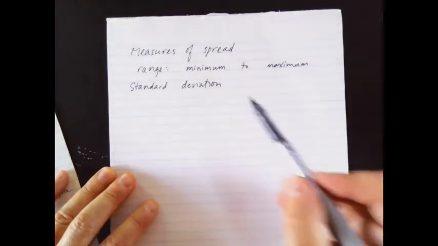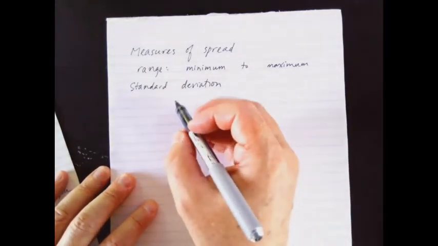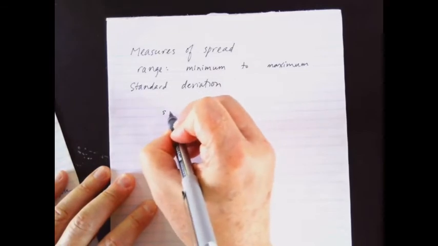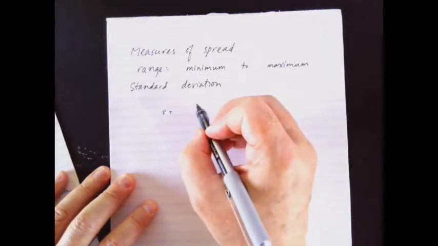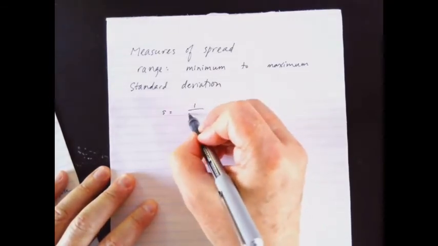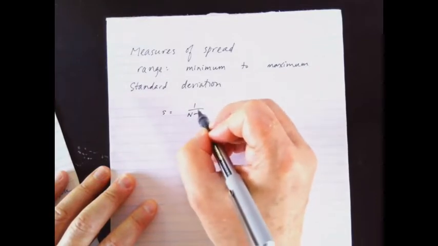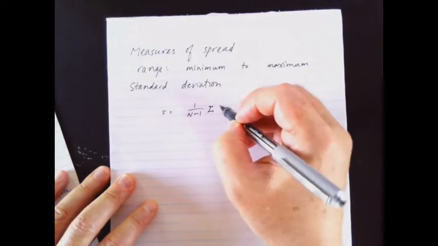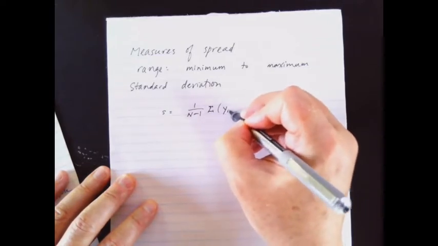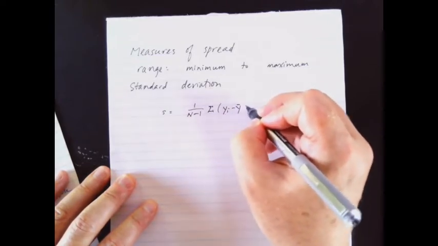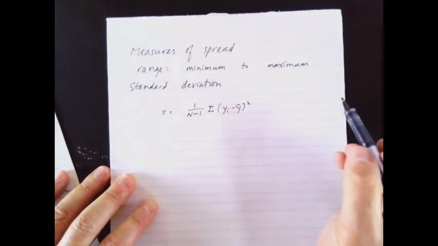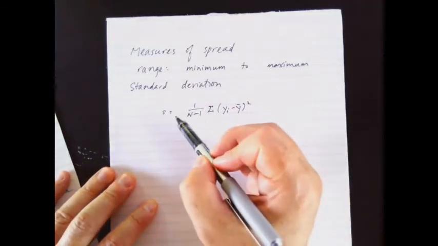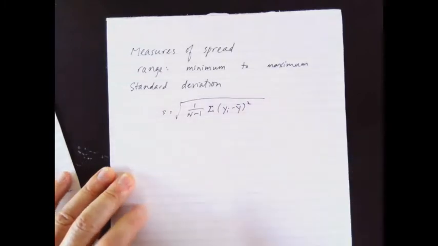and the variance. So we'll start with standard deviation, and the formula is S equals 1 over n minus 1, so that's 1 over the sample size minus 1, multiplied by, and then we're going to take these deviations around the average squared, and then we take the square root of all of that.